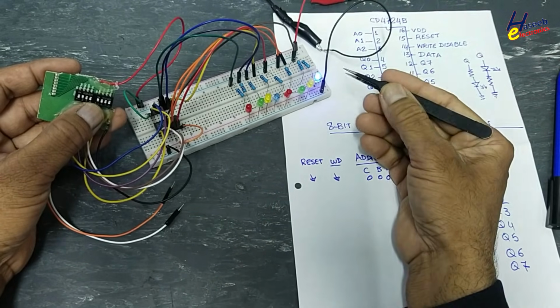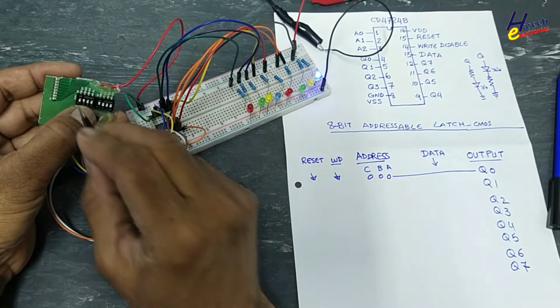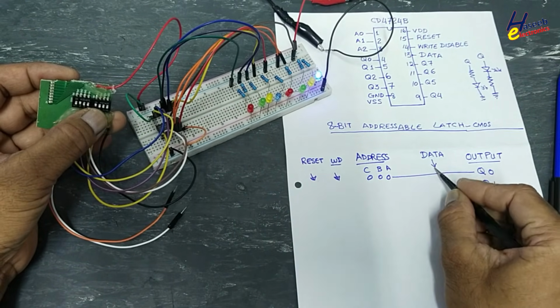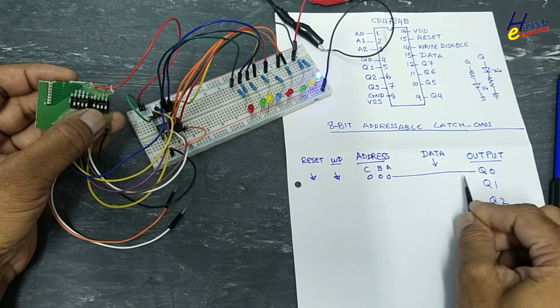Condition to write data: reset pin must be low, write disable must be low. Then data present at this pin will be written to that selected output.